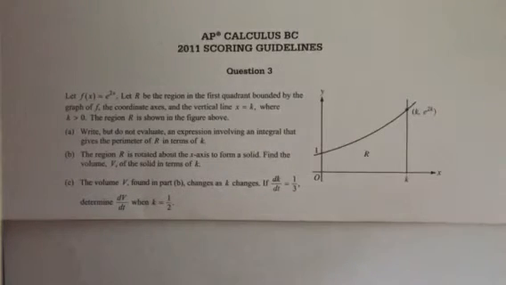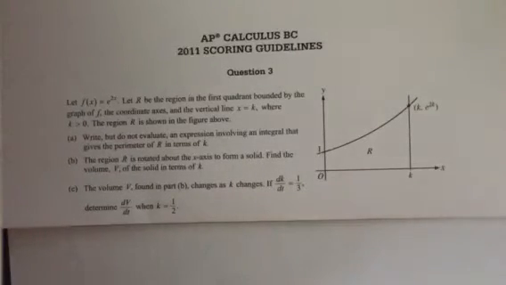Hello, my name is Daniel, and today I'm going to be going over the BC FRQ from 2011, number 3. It's a question about arc lengths, and it also has some related rates in it. So, without further ado, let's jump straight in.